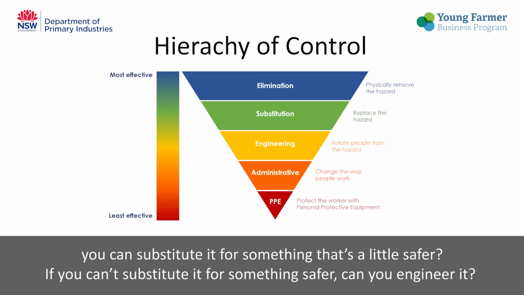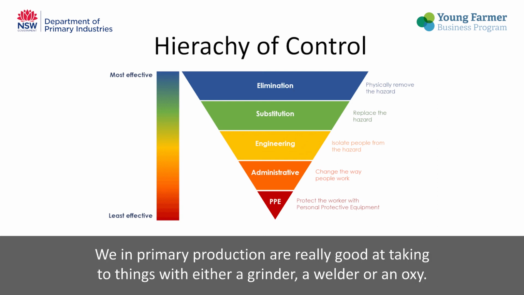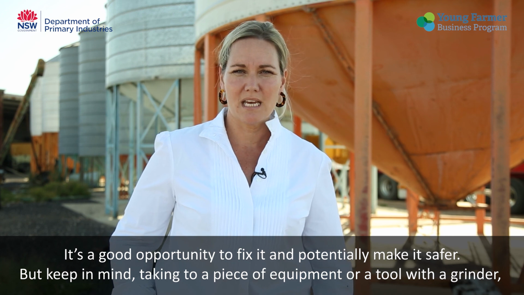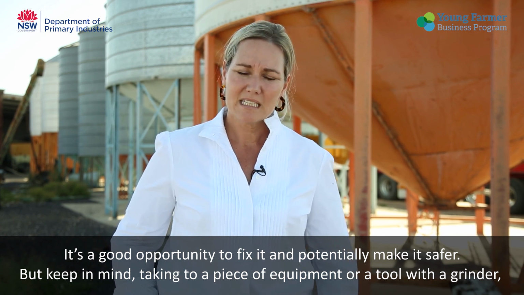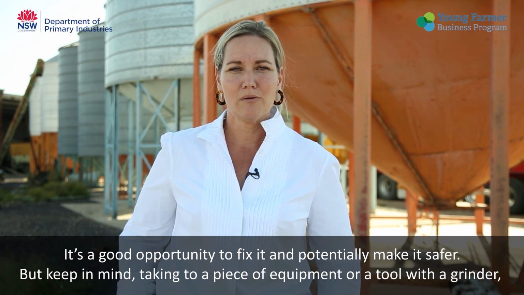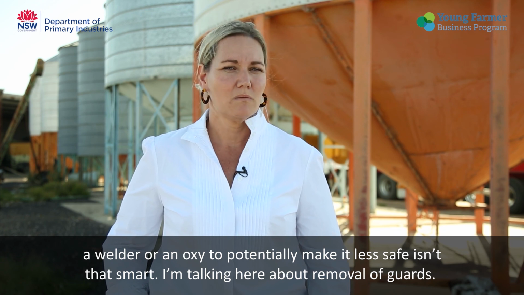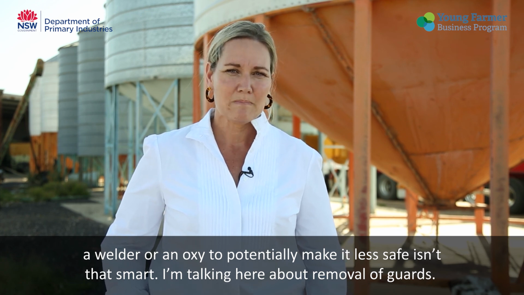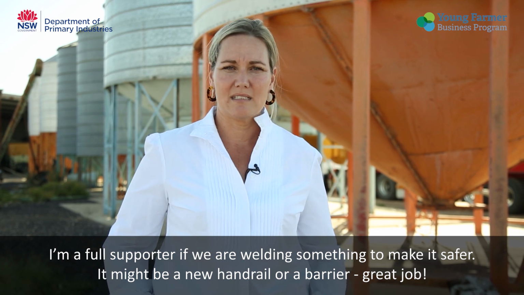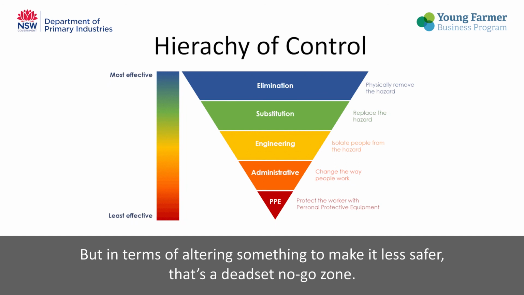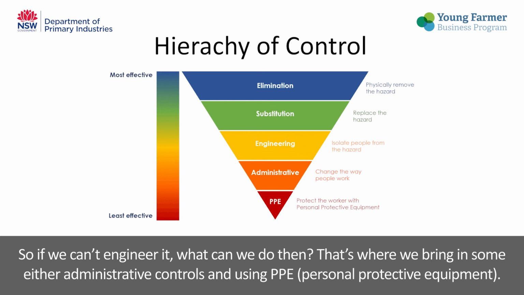If you can't substitute it for something that's safer, can you engineer it? We in primary production are really good at taking to things with either a grinder, a welder, or an oxy. It's a good opportunity to fix it and potentially make it safer. But keep in mind, taking to a piece of equipment or a tool with a grinder, a welder, or an oxy to potentially make it less safe isn't that smart. I'm talking here about removal of guards. I'm a full supporter of if we're welding something to make it safer, it might be a new handrail or a barrier, great job. But in terms of altering something to make it less safe, that's a dead set no-go zone. So if we can't engineer it, what can we do then?